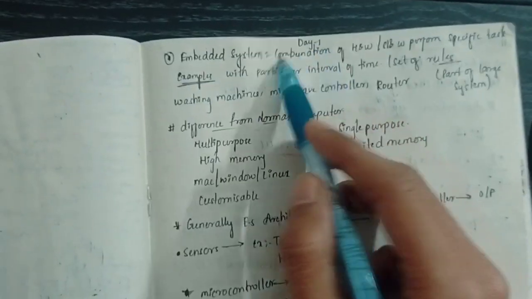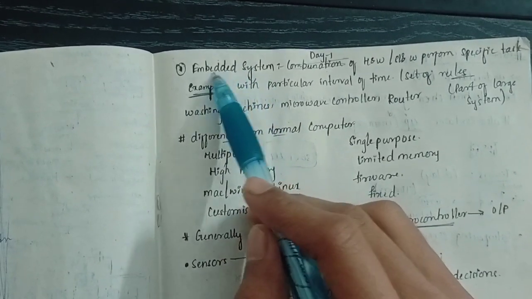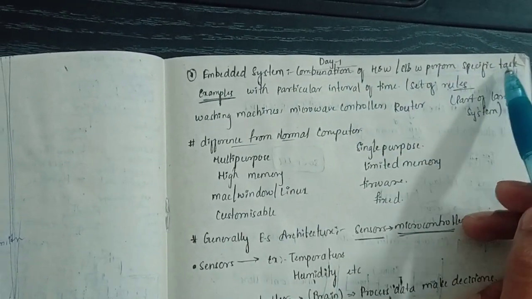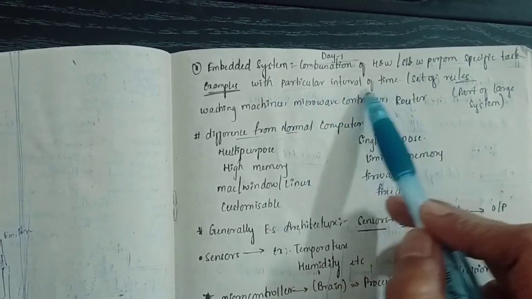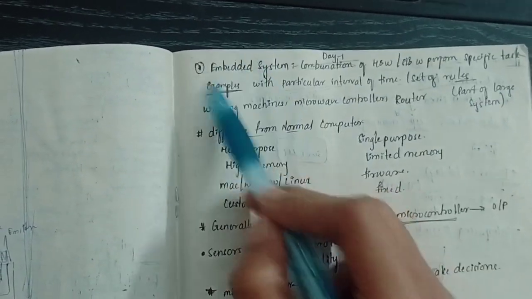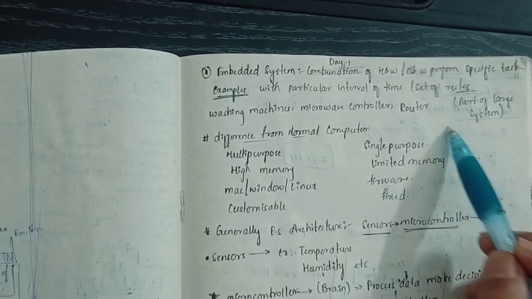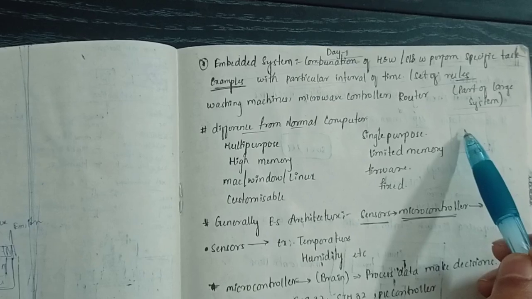Without any further delay, let's get started with the day one basics. For day one, we are going to learn embedded systems. So, generally, what's an embedded system? An embedded system is a combination of hardware and software which works for a specific task within a particular interval of time with a set of rules. These embedded systems are part of a larger system and work on a smaller part of it.